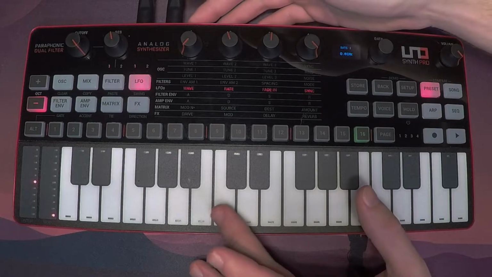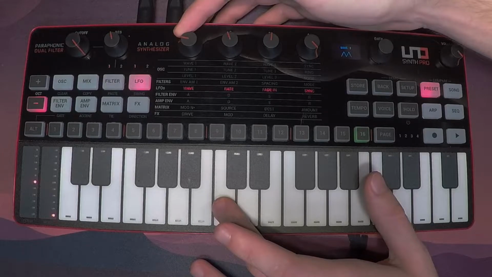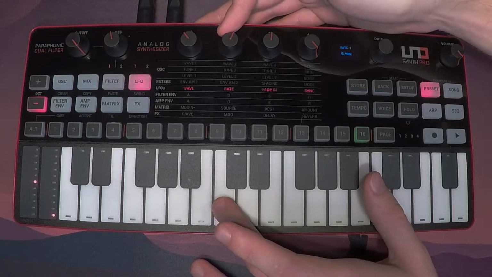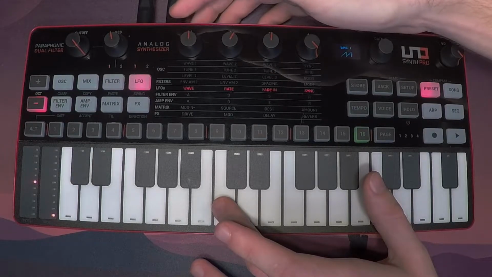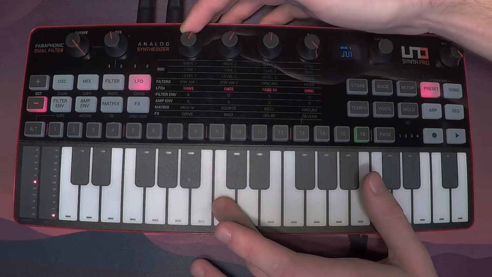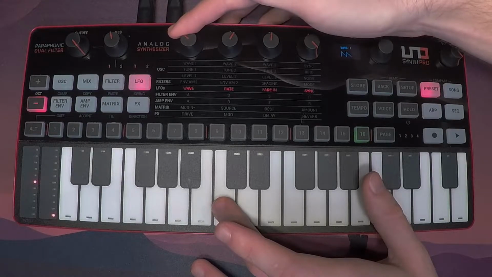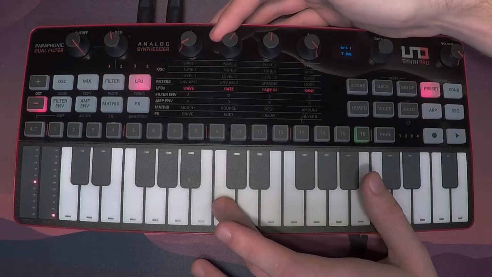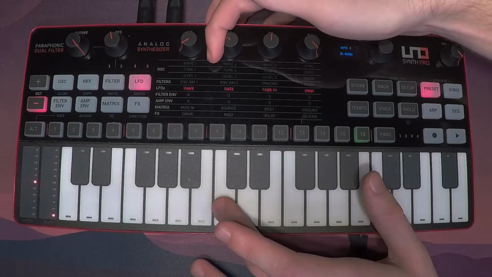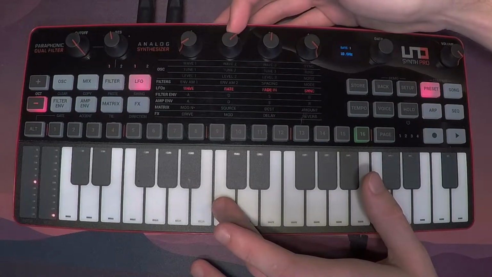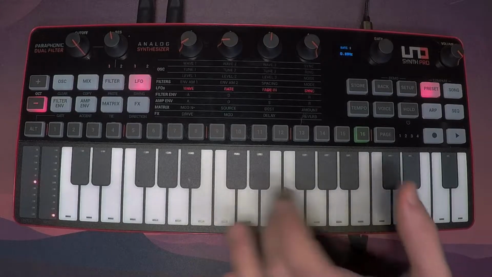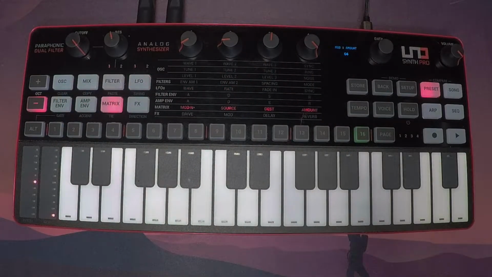We can actually change the wave as well. So now that LFO is affecting the filter cutoff.